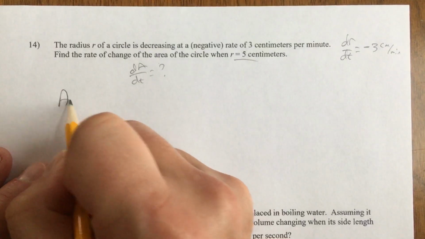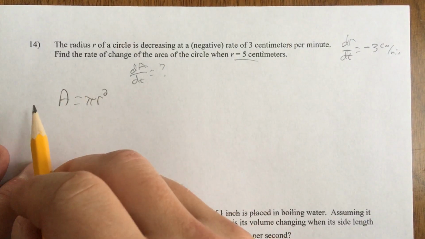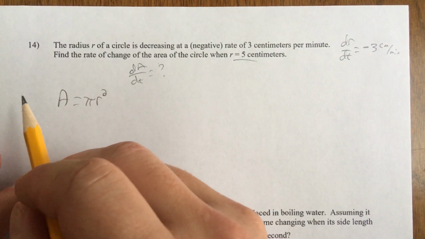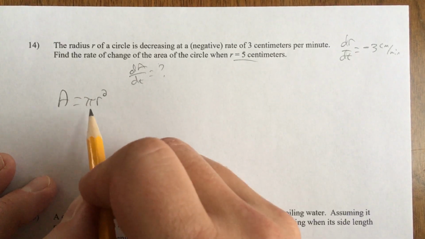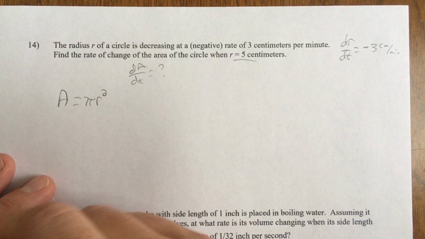So I'm going to take the area formula. Area of a circle is pi r squared. Usually they'll give you those formulas. There are some cases where I've seen them expect you to know the area of a circle or some simpler things, but anything complicated they're going to tell you.